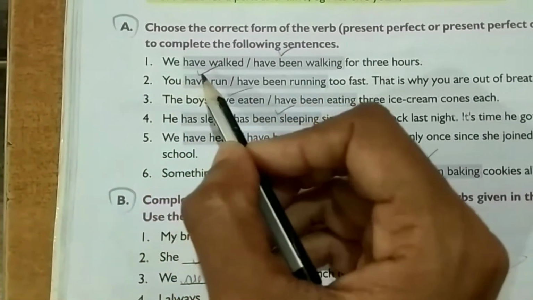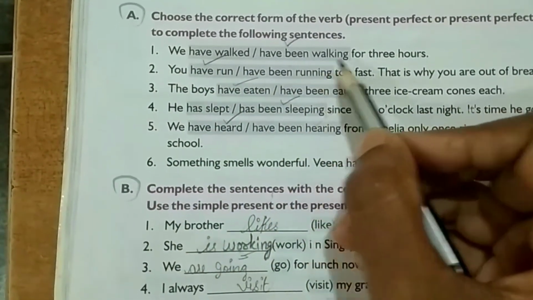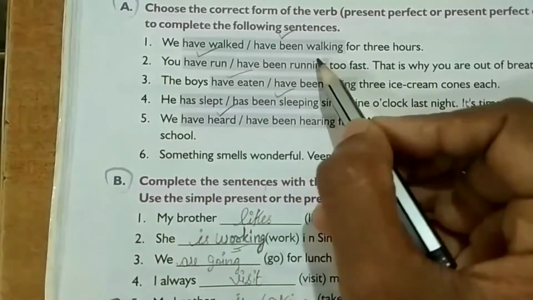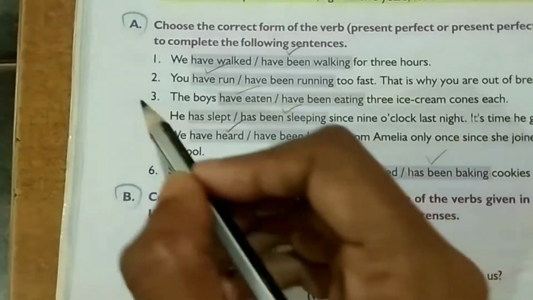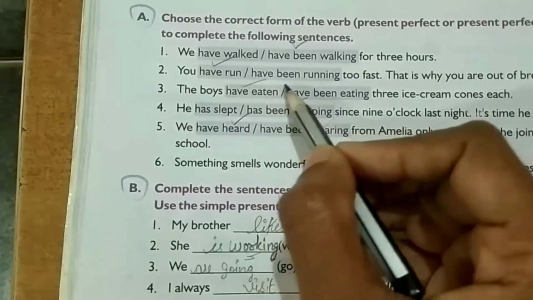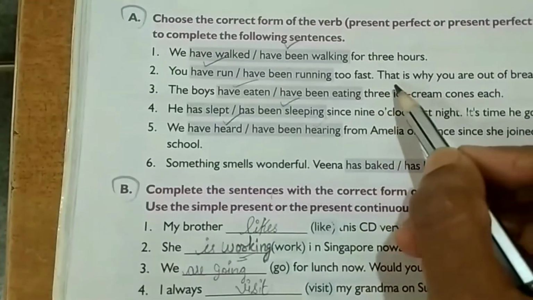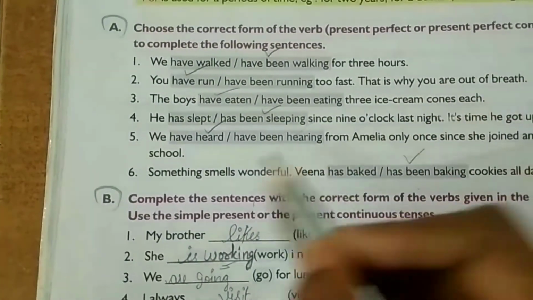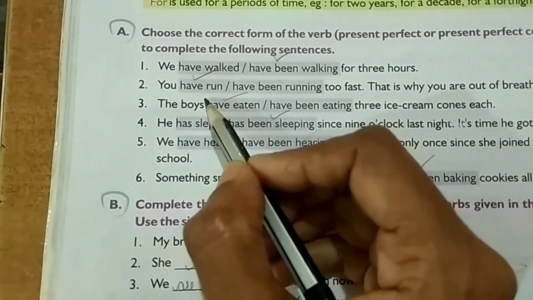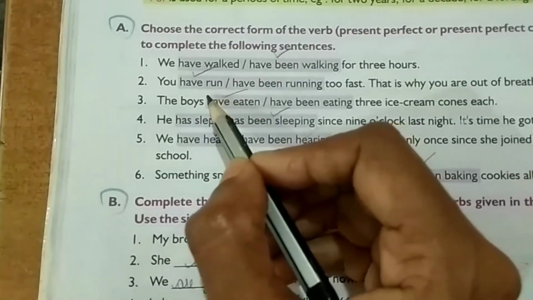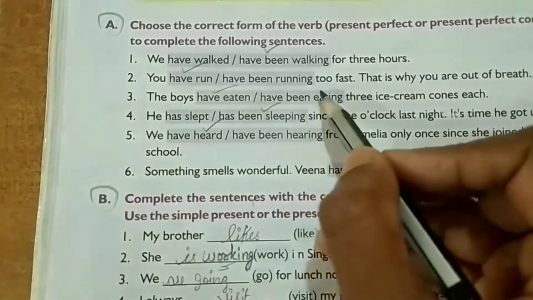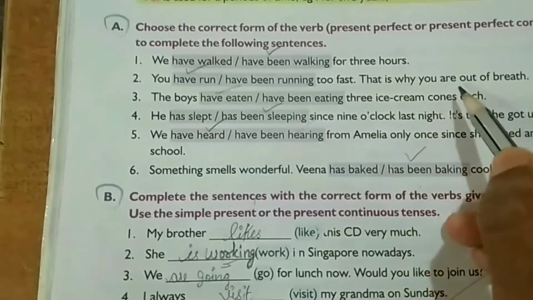First one, we have walked or have been walking for 3 hours. The answer is have been walking. We have been walking for 3 hours. Second one, you have run or have been running too fast. That is why you are out of breath. The answer is you have run. This is present perfect tense. Already happened but its effect is still there. You have run too fast. That is why you are out of breath.